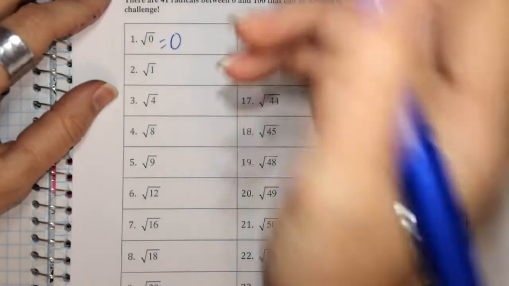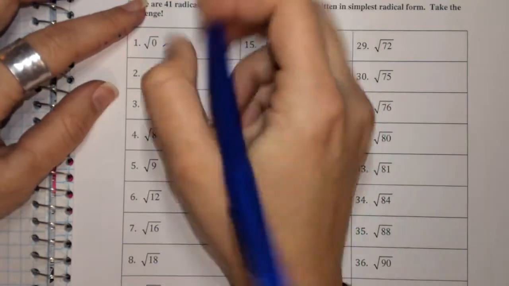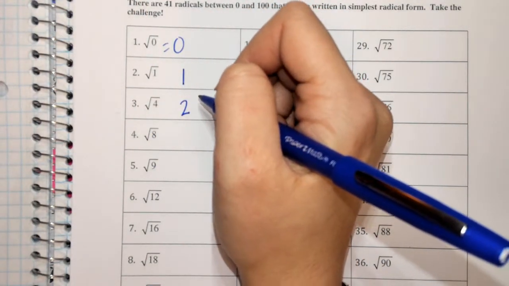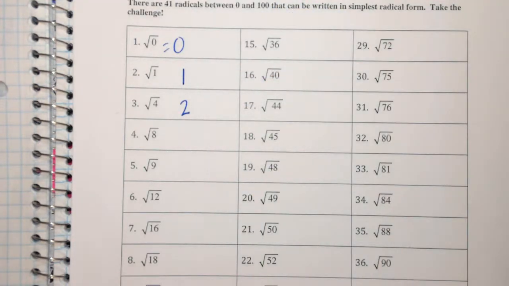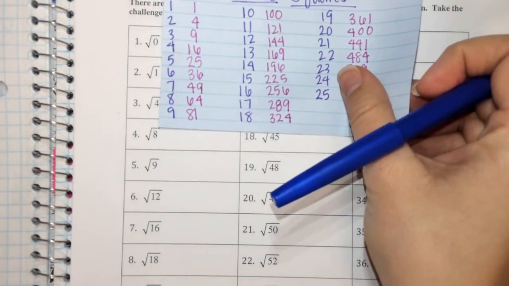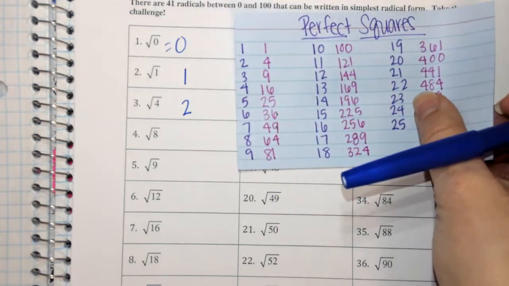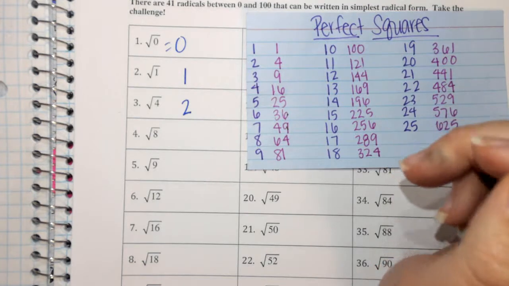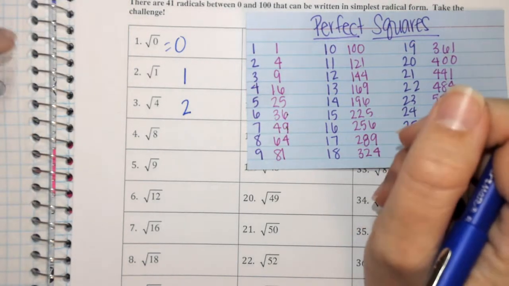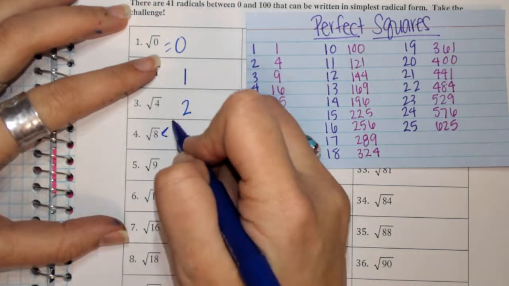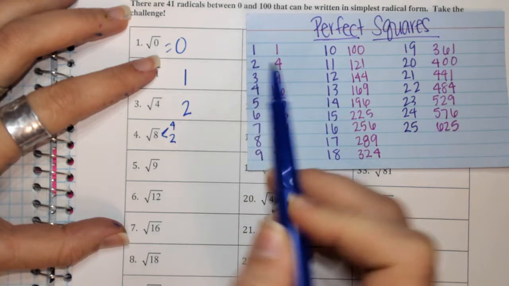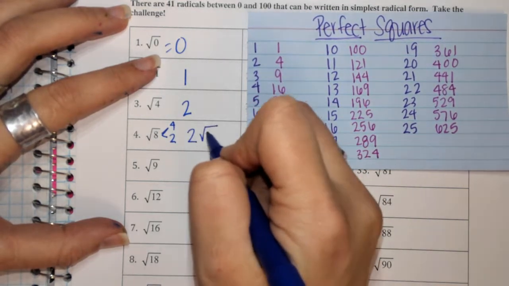What's the square root of 1? 1. What's the square root of 4? 2. Is 8 a perfect square? No. So we have to break it down. Using our perfect squares, which is the second column, what is the biggest perfect square that divides into 8? 64 does not divide into 8. 4, my bad. So this gets broken down into 4 and 2. Now, what's the square root of 4? 2. So you bring 2 to the outside, root 2.